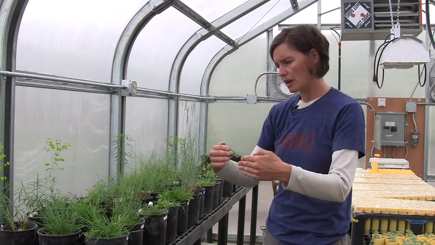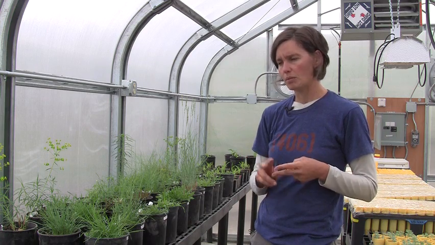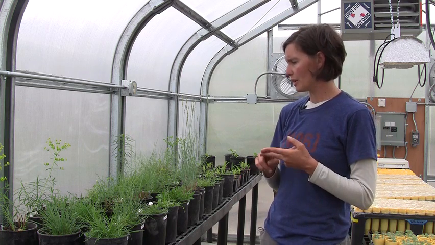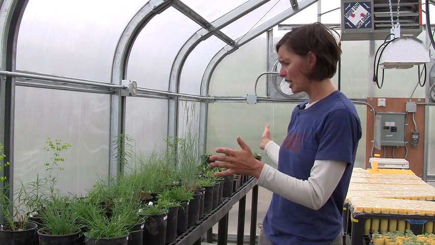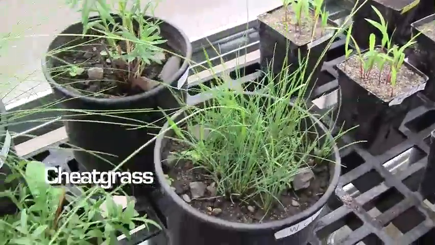And as an invader comes in, it can do two things. It can change the abundance of mycorrhizal fungi in the soil, but also the community composition. And both those things can have impacts on the functioning of the community. And these invaders can have different impacts on both community composition and abundance. The three invaders that we're focusing on, knapweed, leafy spurge, and cheatgrass, which we have all here, are likely to respond very differently and impact the fungal community differently.